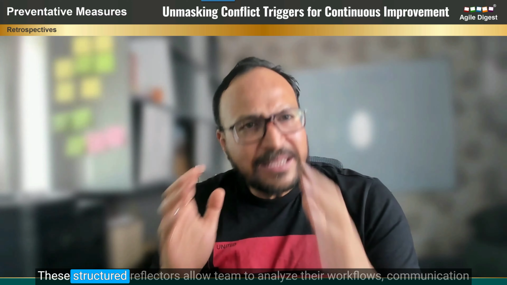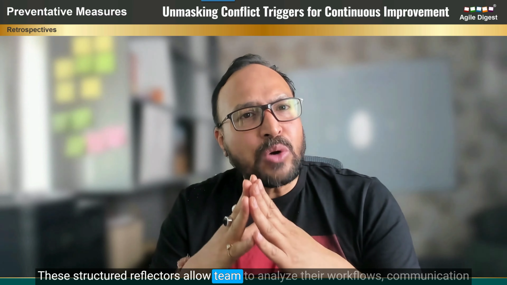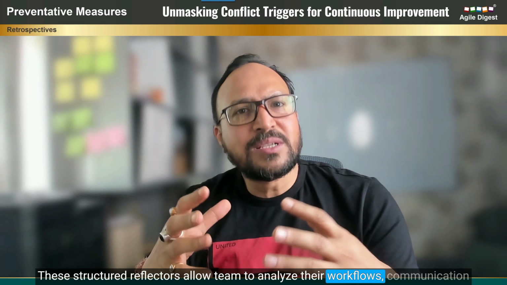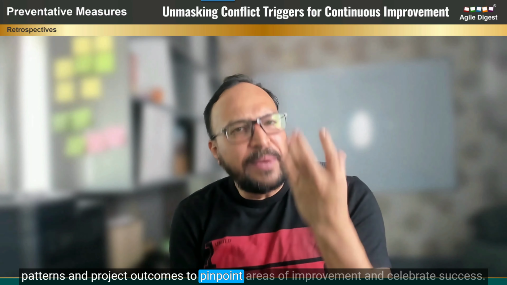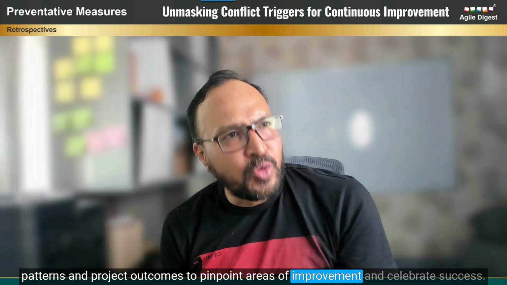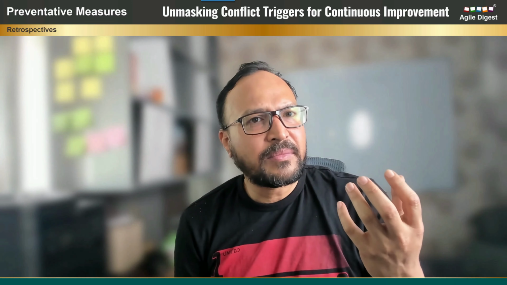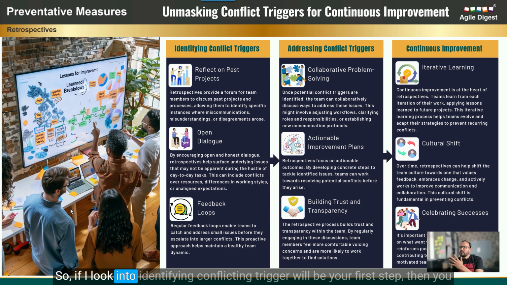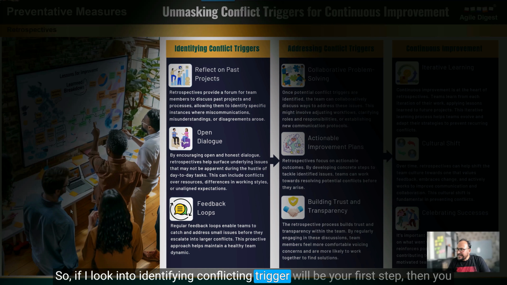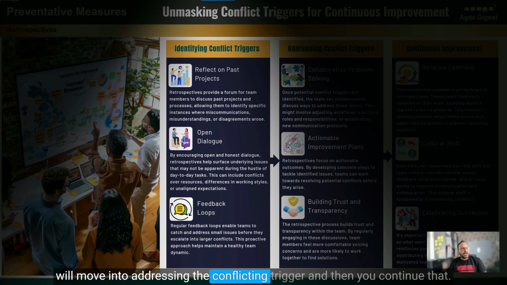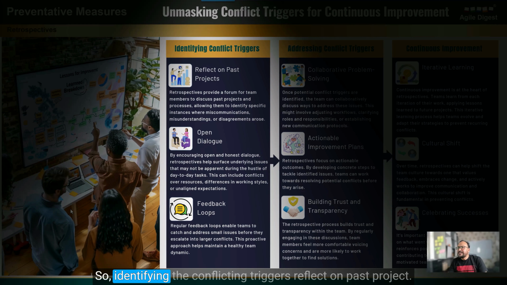These structured reflections allow teams to analyze their workflows, communication patterns, and project outcomes to pinpoint areas of improvement and celebrate success. So if I look into it, identifying conflict triggers will be your first step, then you will move into addressing the conflict triggers, and then you continue that. So, identifying the conflict triggers: reflect on past projects.